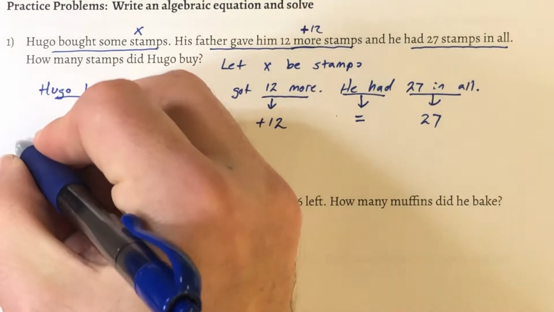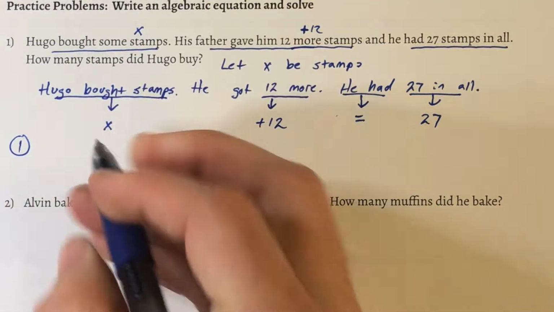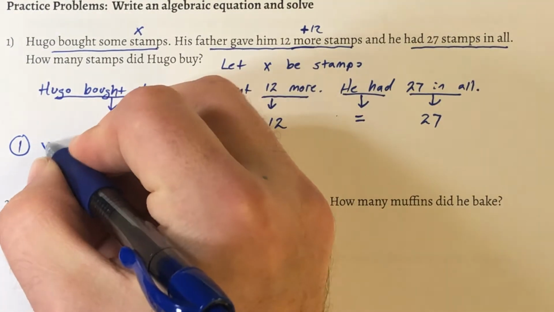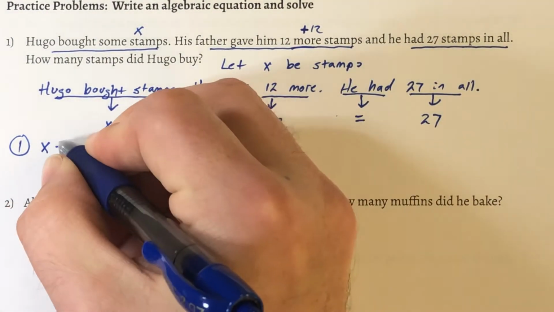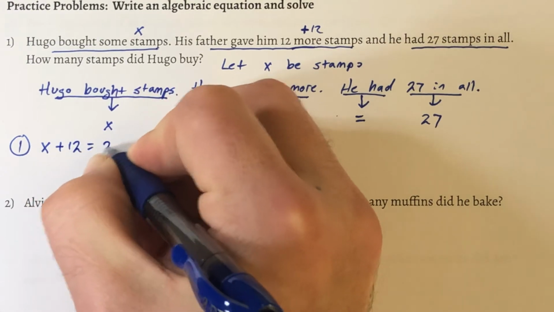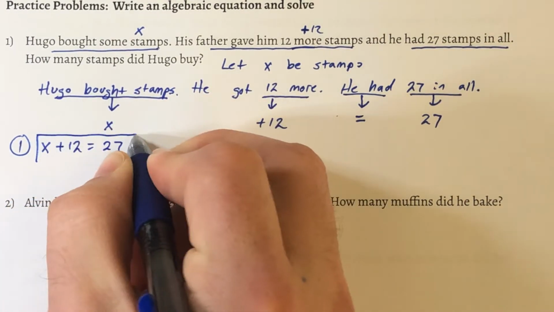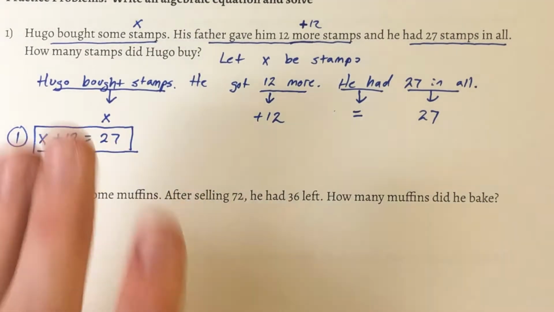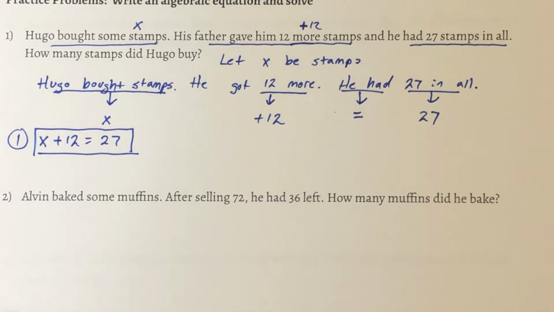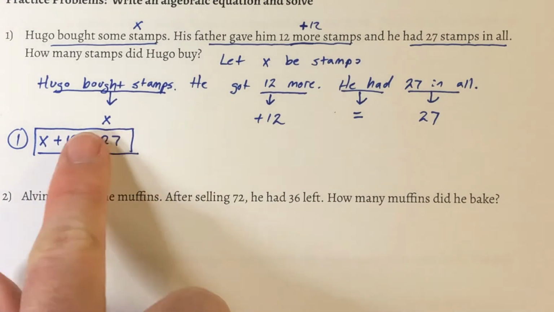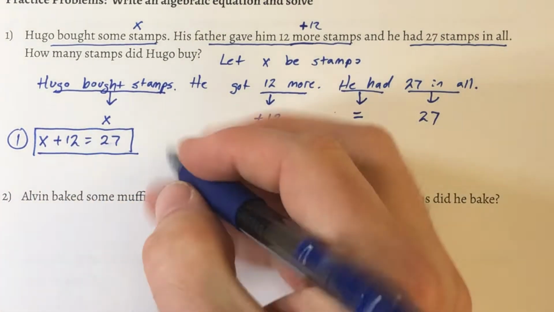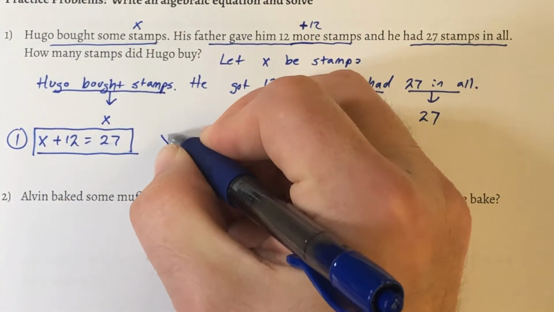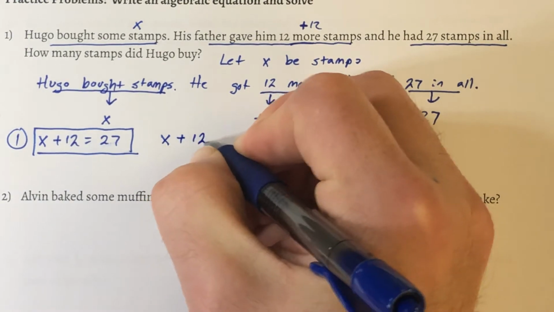So that's our first answer. It said write an algebraic equation. So our algebraic equation is x plus 12 equals 27. I'm going to box it, and I'm not going to solve it. I'm going to leave that all nice and pretty right there. All right, second, solve. So again, I'm not going to touch that. That's one of my answers. So leave it alone. So I'm going to write my equation again, and then I'm going to solve it.